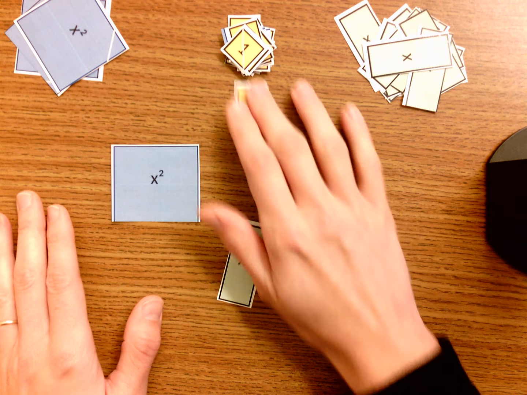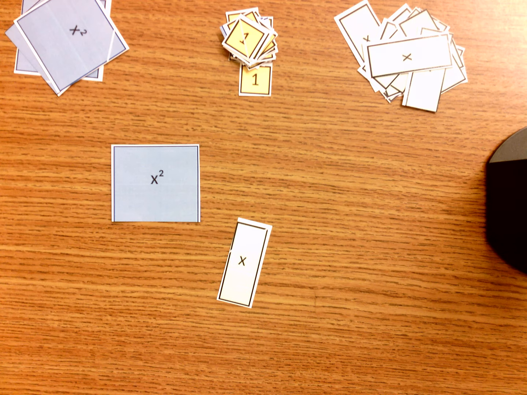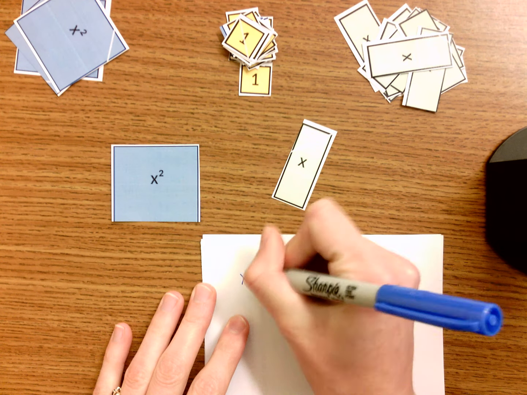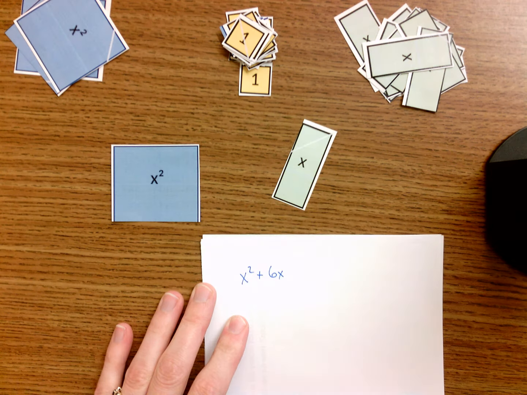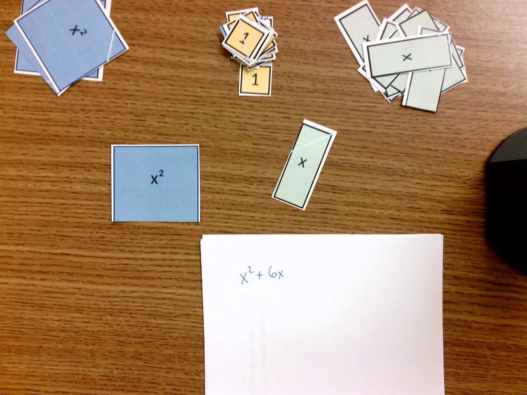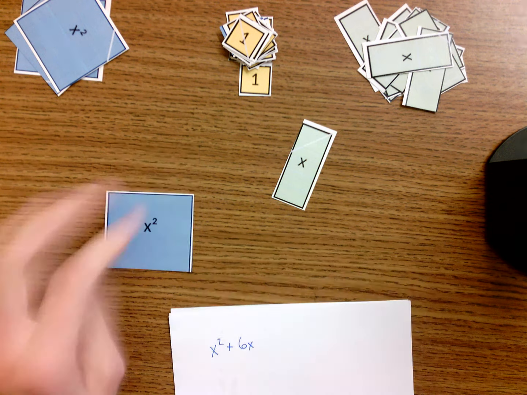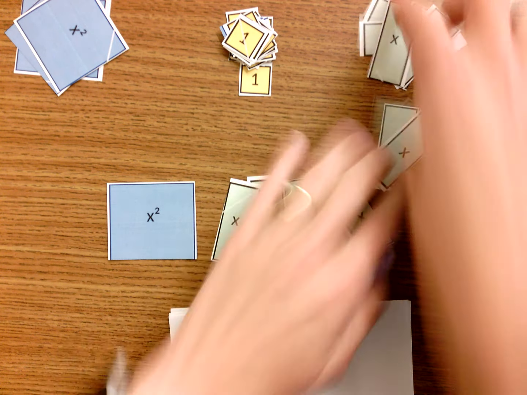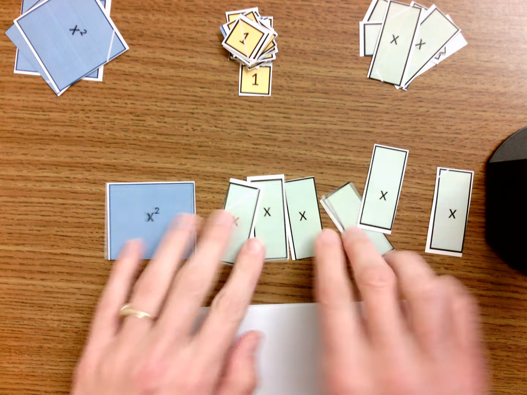So here's what we're going to do: we're going to represent some expressions using these algebra tiles and show you how completing the square works. The first one that we're going to do is we're going to start with x squared plus 6x. To represent that using these tiles, I'm going to use an x squared and then 6 of these x tiles. So there's 2, 3, 4, 5, 6. Okay, so here's my expression.